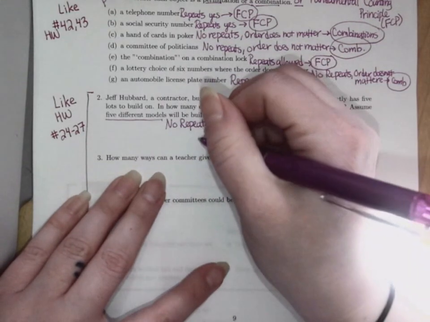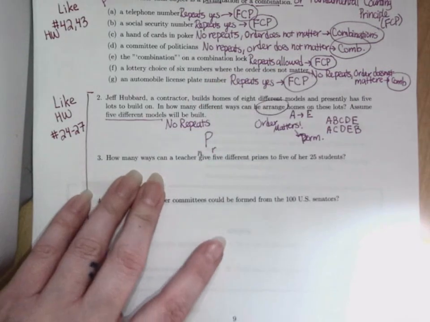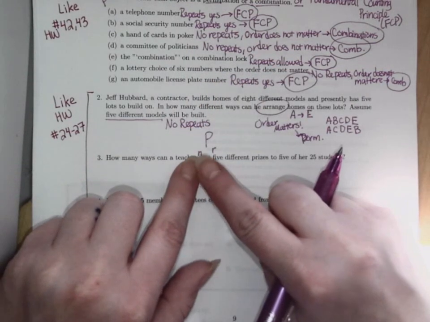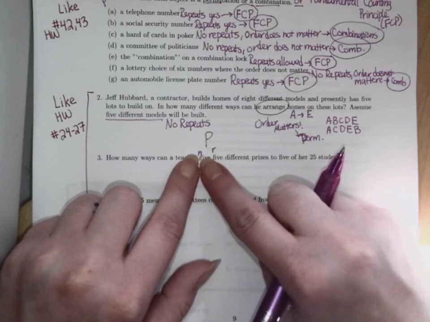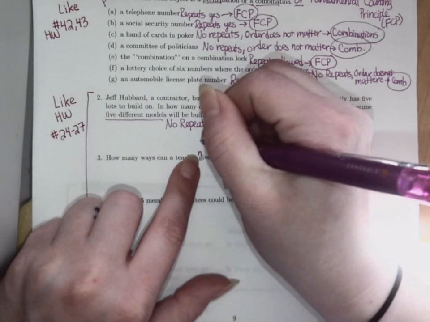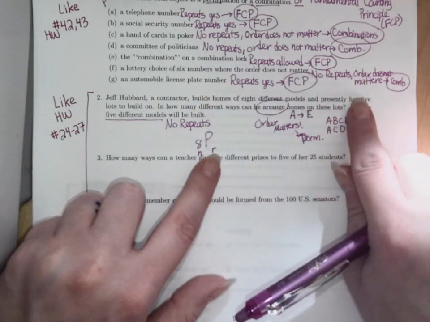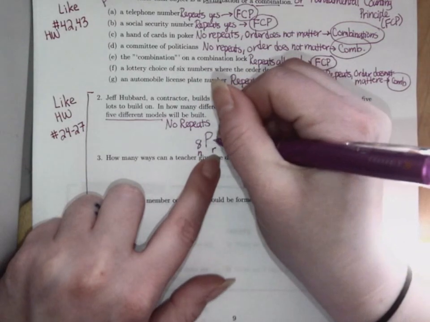So, I have my N and my R for permutations. This is how many different possibilities there are of selecting from. There are 8 different models to choose from, and I am actually selecting 5 of those.